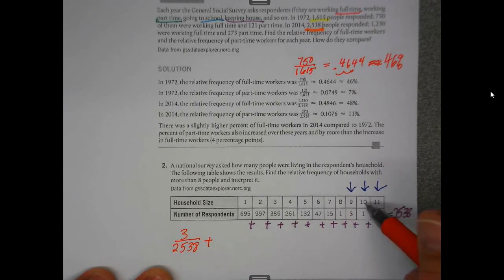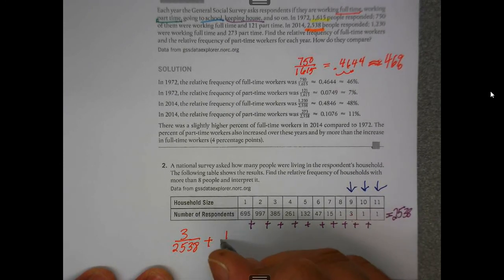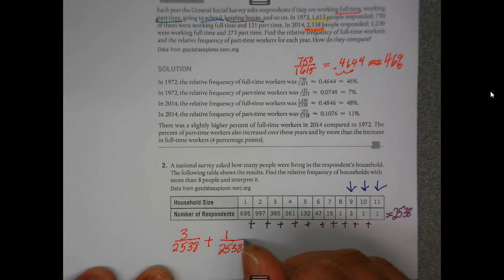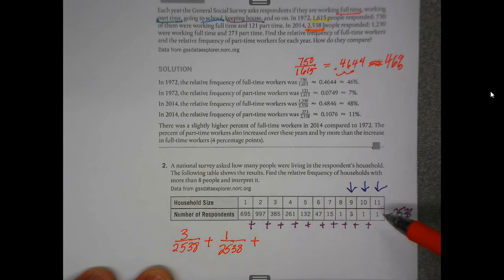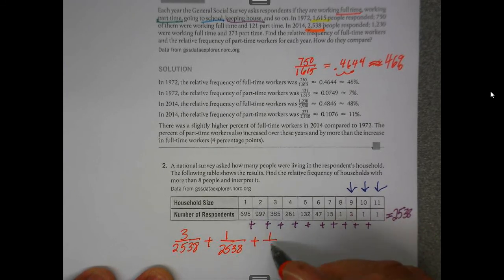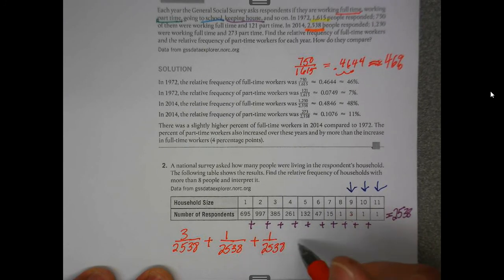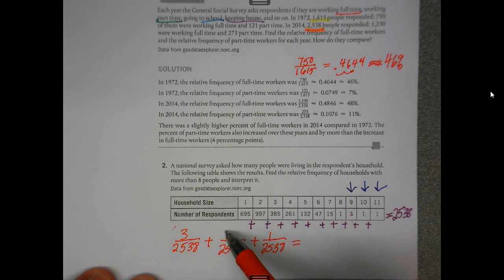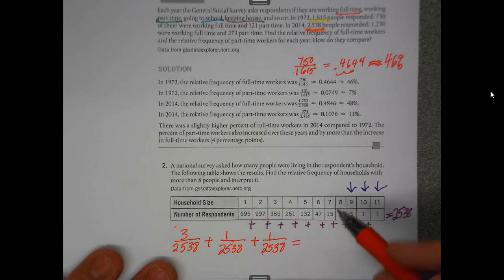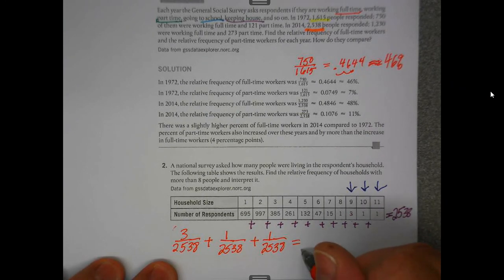If you use your calculators, please put parentheses around these. And you're going to end up getting 0.0012 for the 3 out of 2538, plus the 1 out of 2538 is 0.00039.